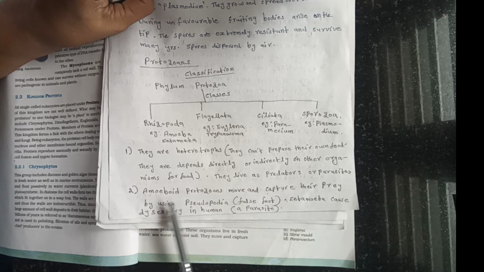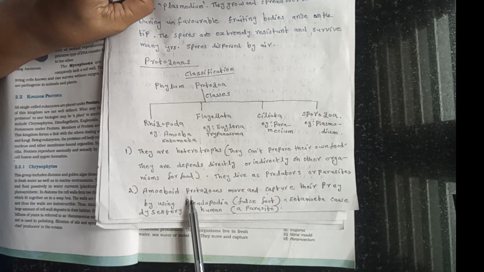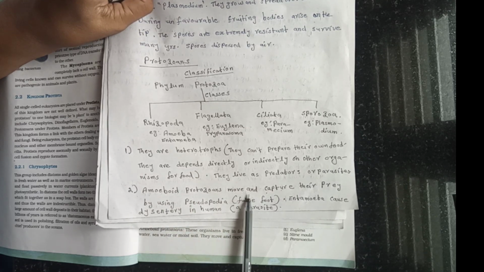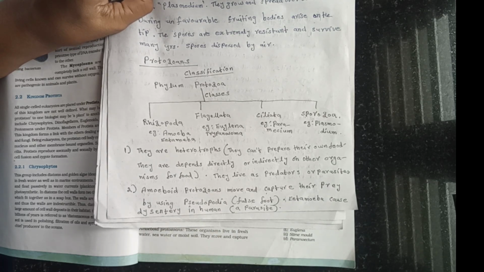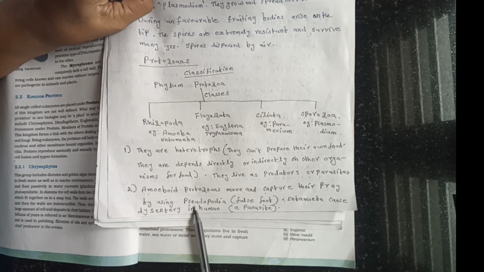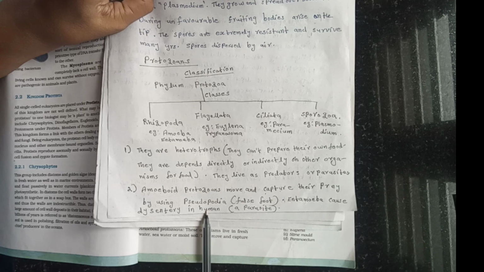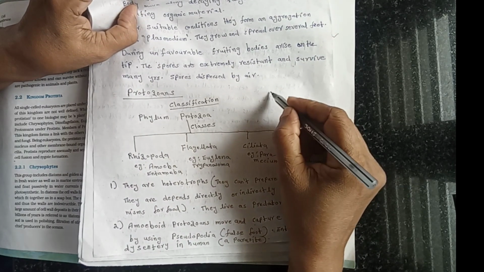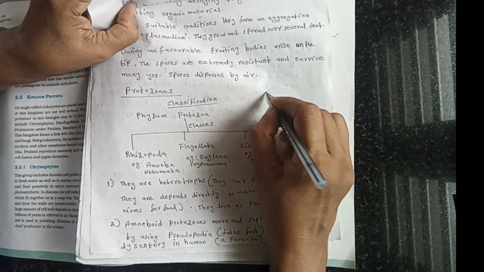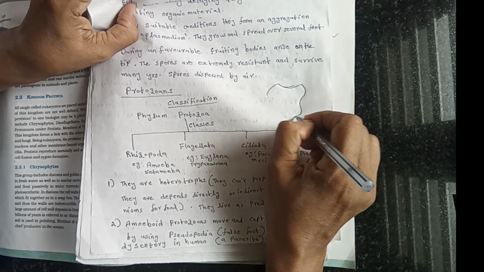Next point, amoeboid protozoans move and capture their prey by using pseudopodia. Example, Amoeba. Pseudopodia: podia means foot, pseudo means false. Entamoeba causes dysentery in humans; that is a parasite. We know the structure of amoeba.